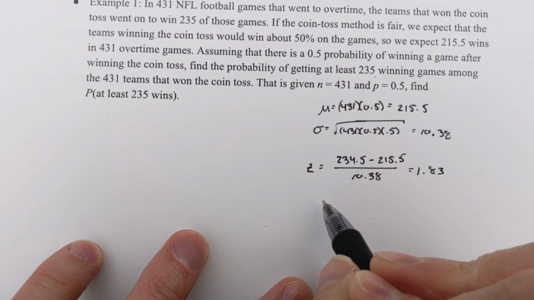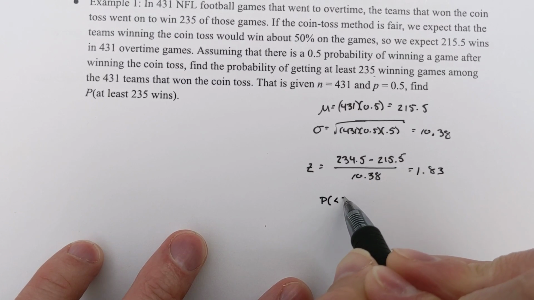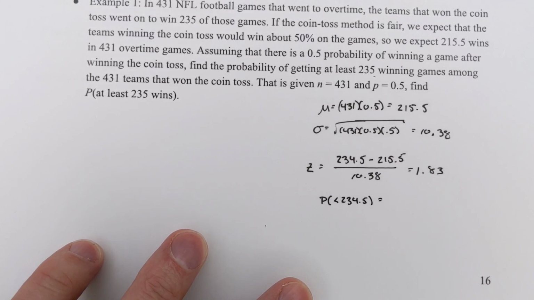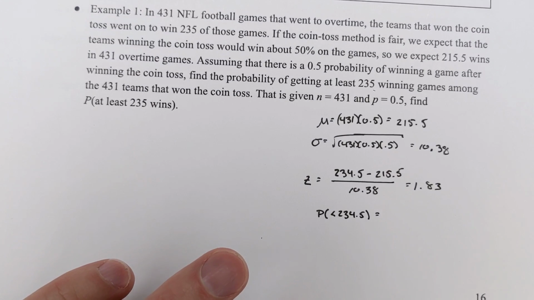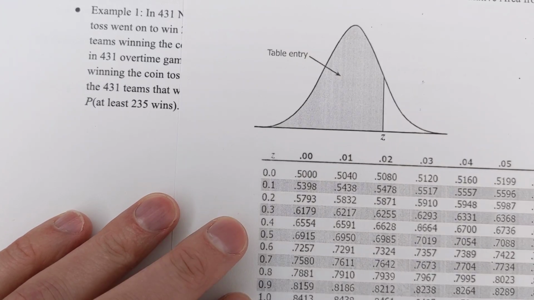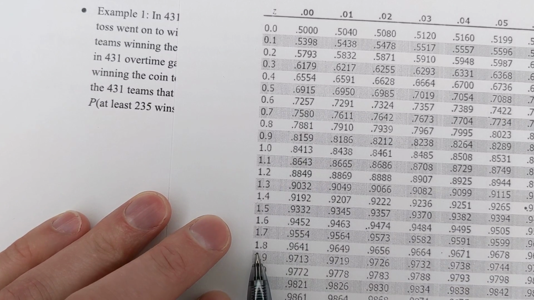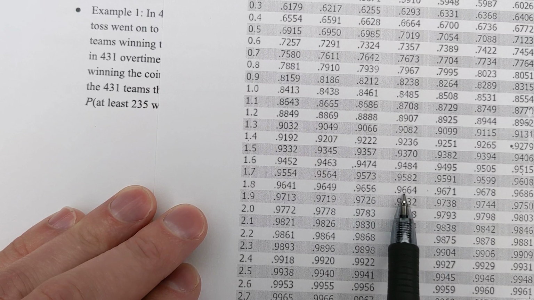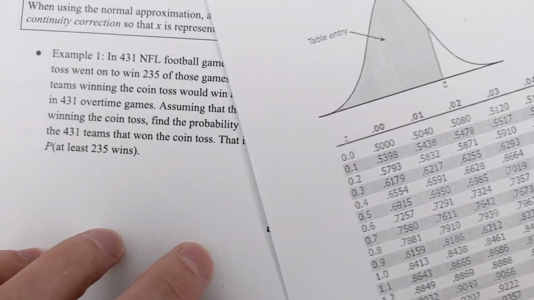Now remember, z-scores always give me probabilities of less than 234.5. So when I look this up, that's a positive z-score, so I need the positive side of my table. 1.83, so 1.8, 0, 1, 2, 3, so 0.9664.